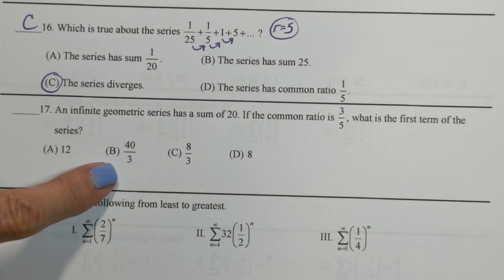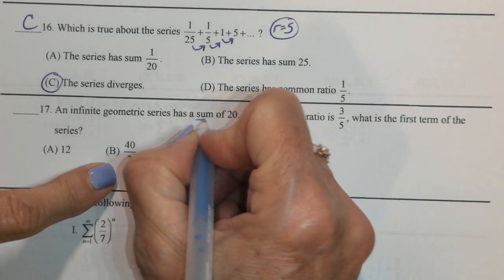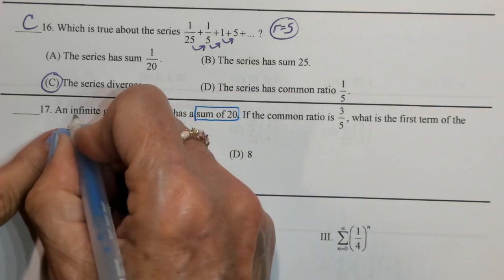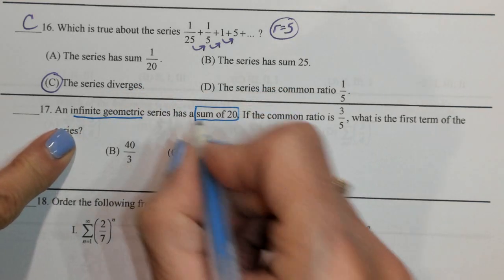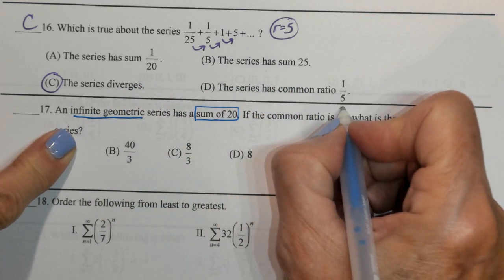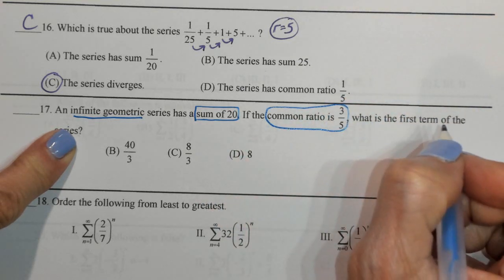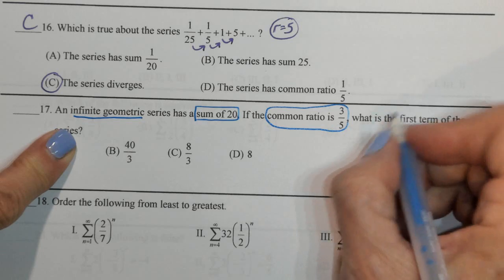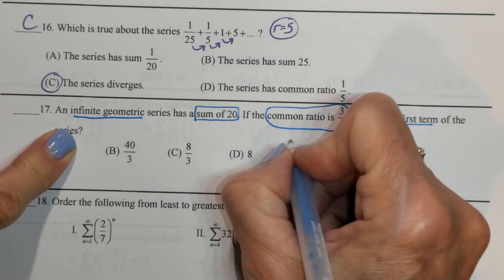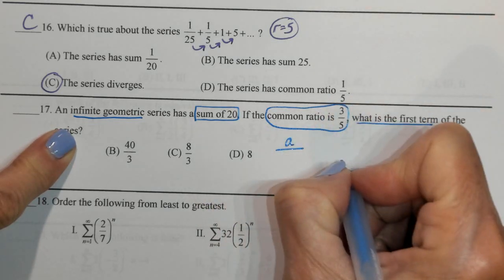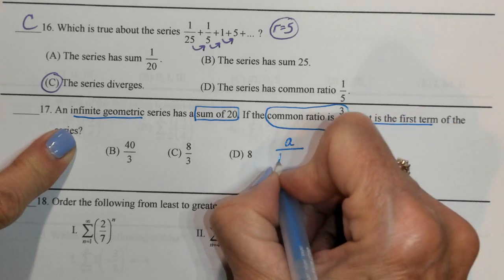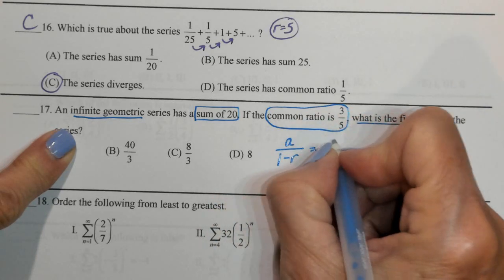Alright, number 17. An infinite geometric series has a sum of 20. Well, if an infinite geometric series has a sum, that means r must be less than 1 and greater than -1, right? They tell me the common ratio is 3/5. What is the first term? So I pull out my infinite geometric formula.